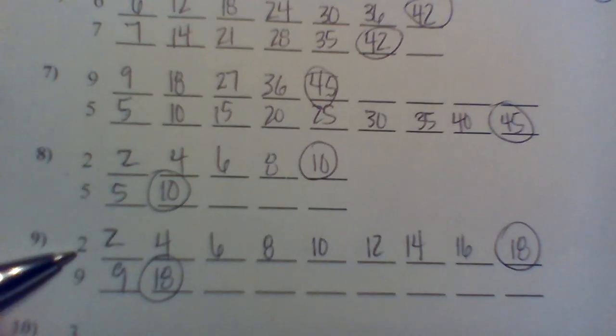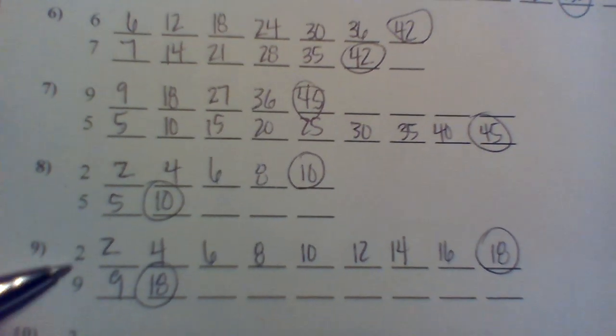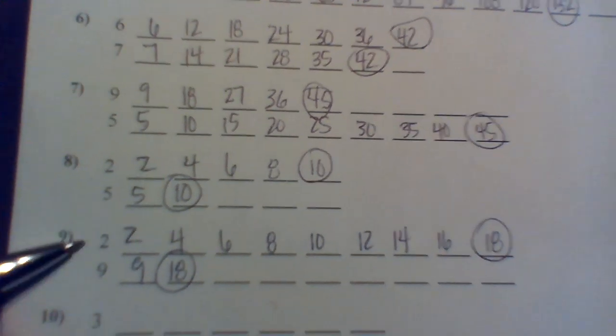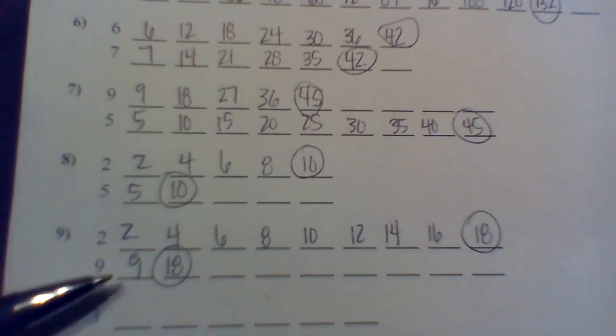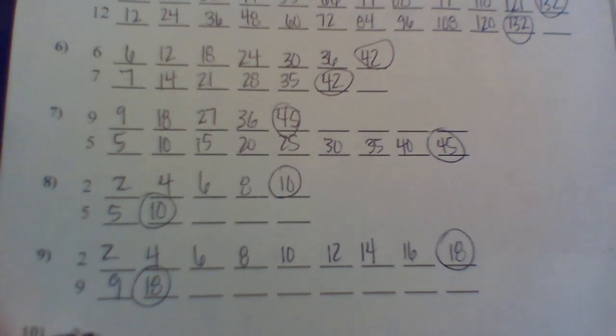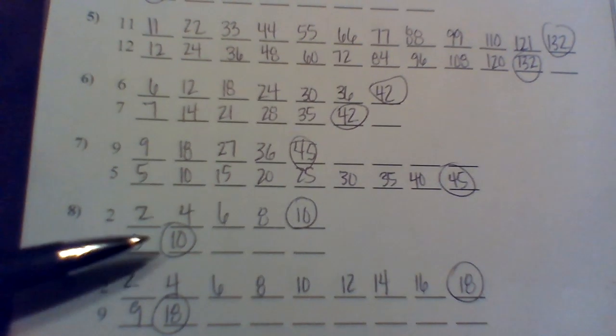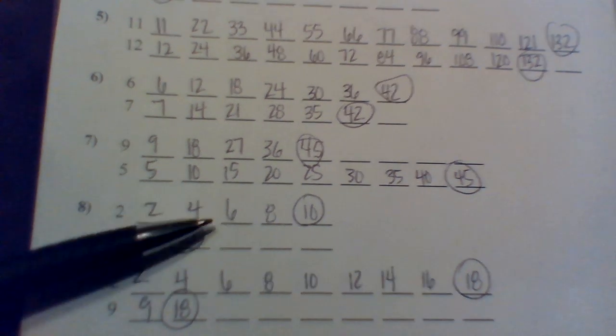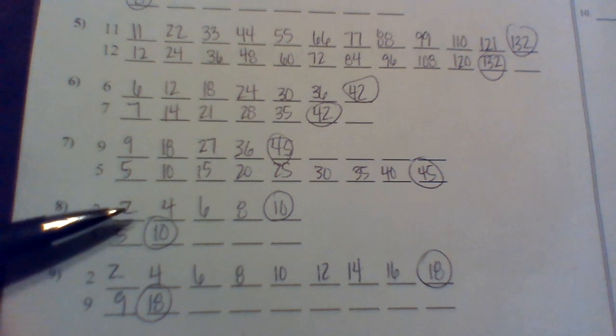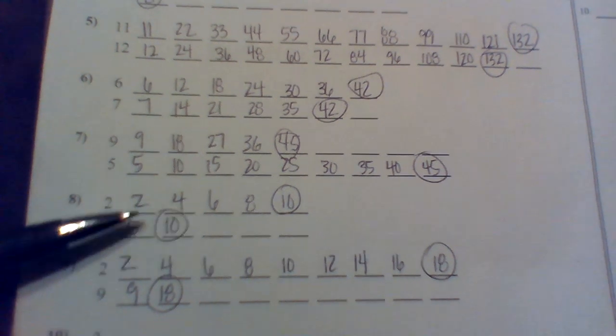And the way that I know that is because 2 is an even number and 9 is an odd number. So I already know offhand that that's going to help me, because I'm not going to do 2 times something equal 9. So I know I'm going to have to go for more. Same thing here. Even, odd. I can't do 2 times any whole number and equal 5. I'm saying that because when I'm counting by 2s, I already know I'm not going to come up with 5. Because remember, my multiples are 2 times 1, 2 times 2, 2 times 3. So that's what I'm talking about, okay?